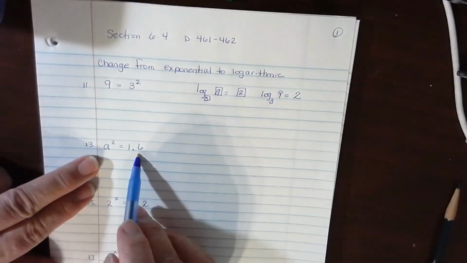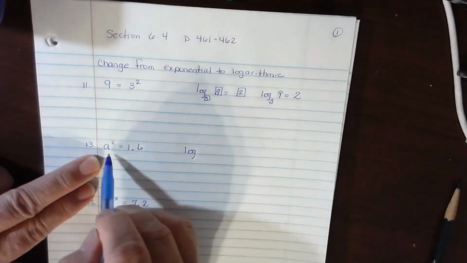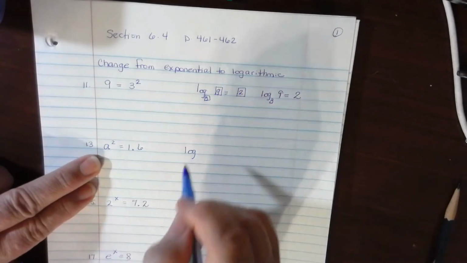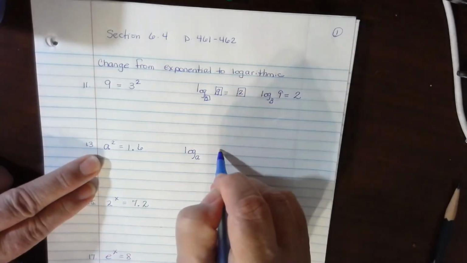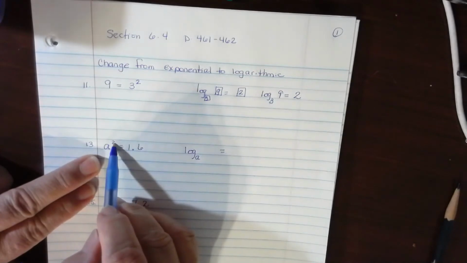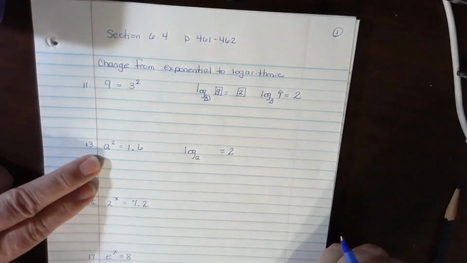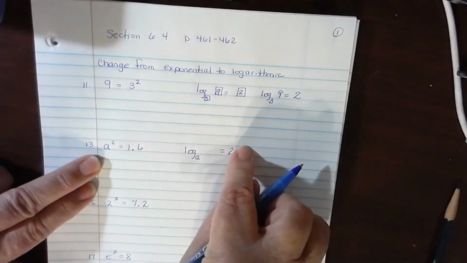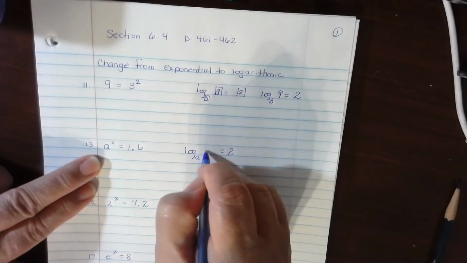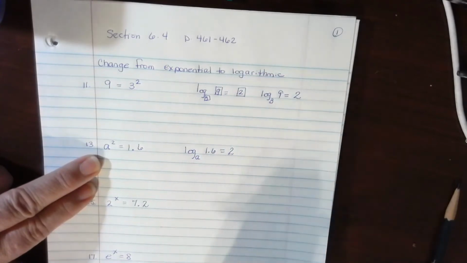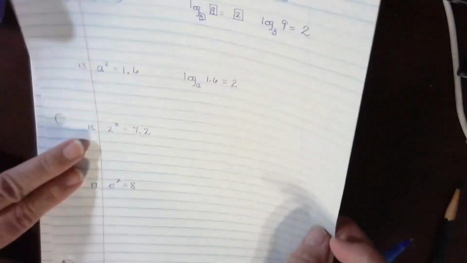Alright, so for this one, our base of the exponential is a, so that'll be the base of the logarithm. The exponent is 2, so that's what the logarithm will equal because the log is an exponent. We've got one number left and one spot left, so we'll put 1.6 right here. Alright, number 15.